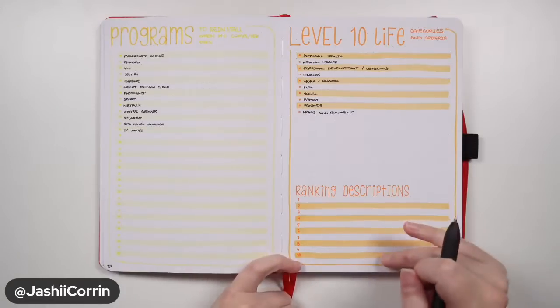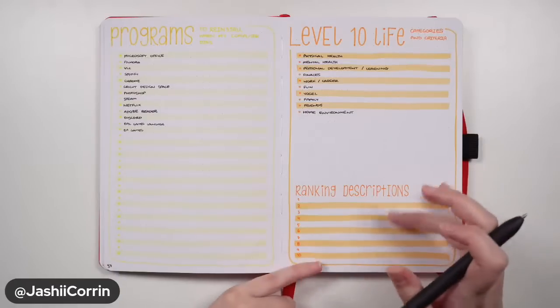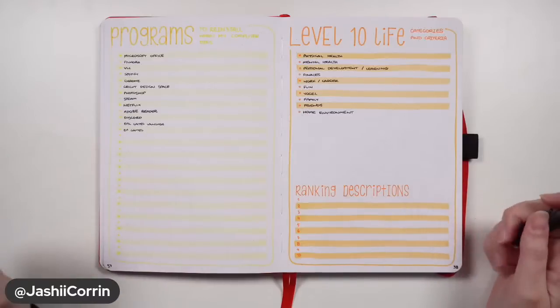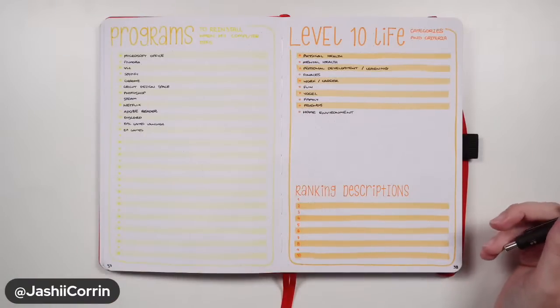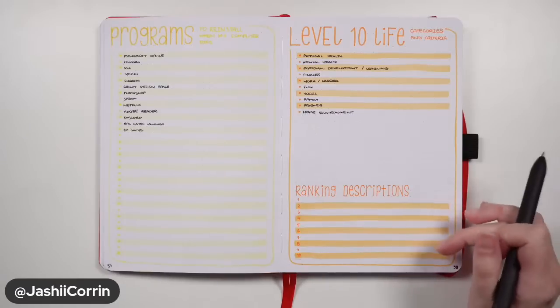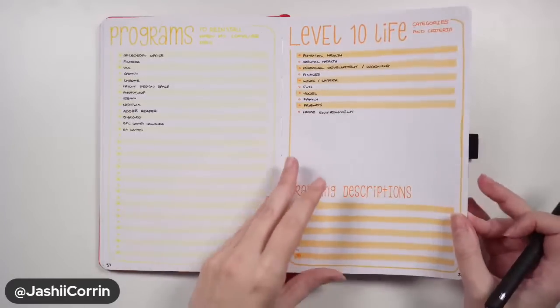I don't ever think that anything is actually a 1 or a 10. 10 is pretty much never. Most of the time, I don't give a 1 to anything because usually there's something that's redeemable. But that means that most things just fall very middle of the pitch, and that doesn't necessarily give me the best insight or information. So I would like to establish some kind of clarifying questions or something like that.